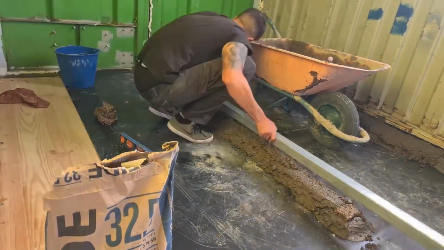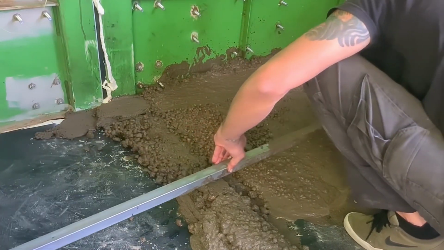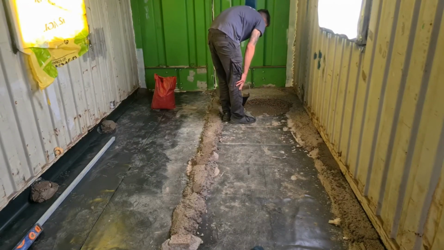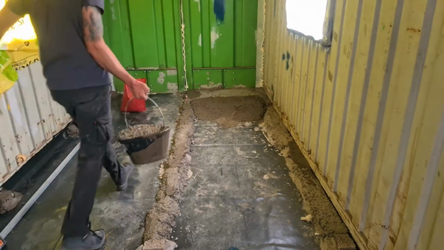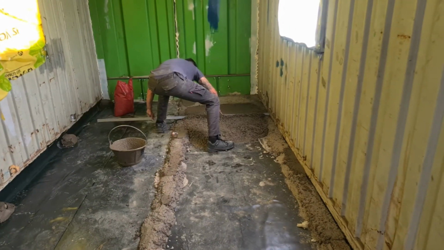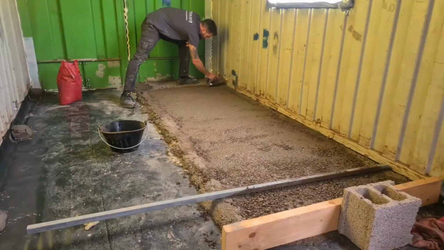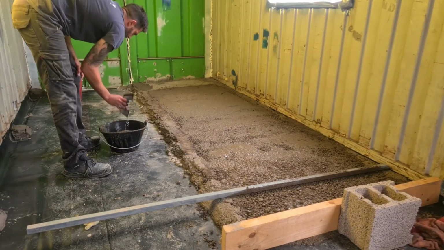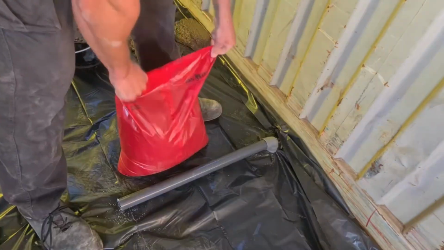The forms are secured firmly to the wooden flooring, ensuring they are level and properly aligned. The surface of the concrete is leveled and smoothed using a screed board, float, or trowel.